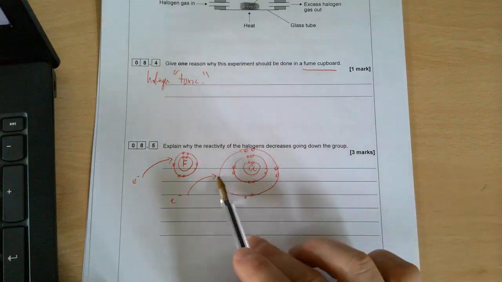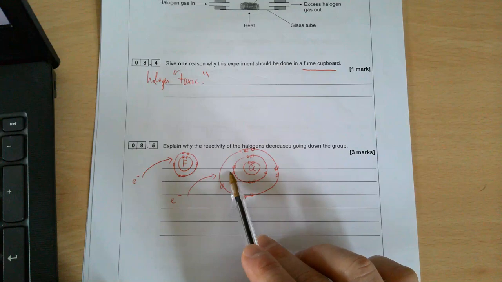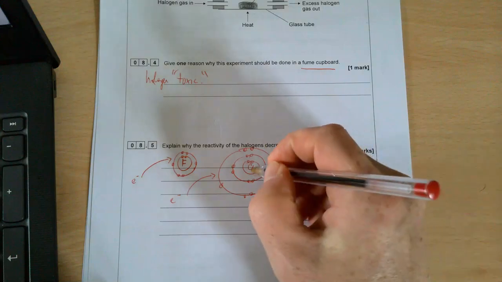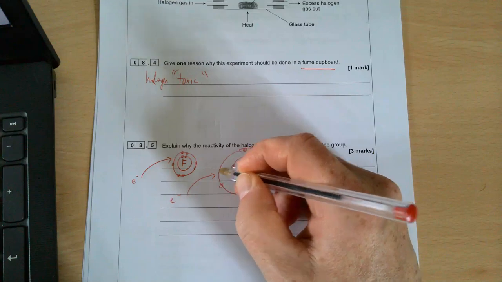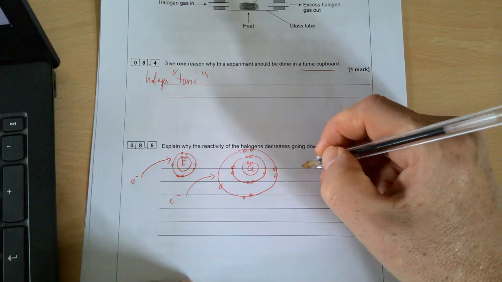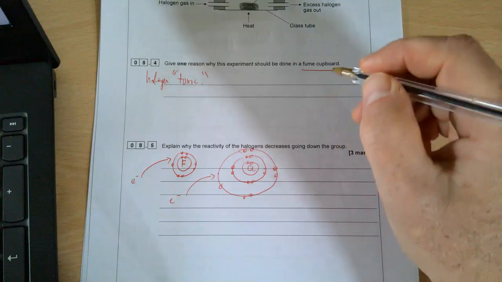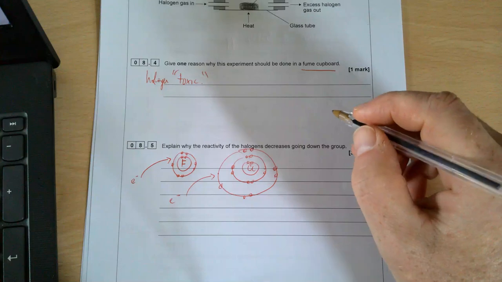But the electron is going into a shell that's further away from the nucleus, and that means the attraction between the nucleus, which is positively charged, and that outer shell, or where that electron will end up, is less. So that's the second mark. There's less attraction because it's further away, and so simply then that the electron is gained less easily.